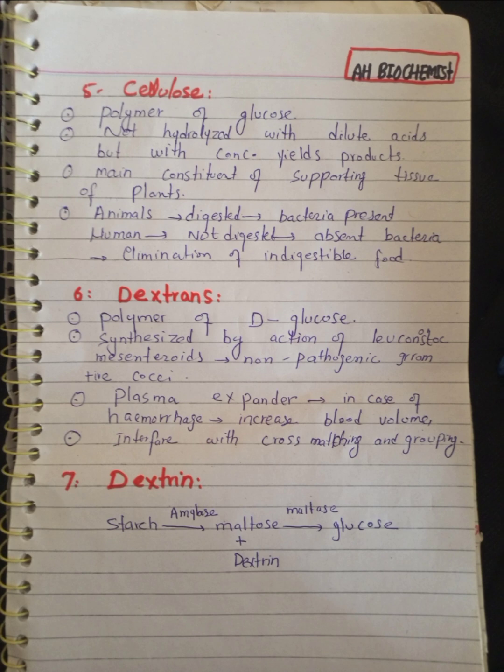Then dextrans. Dextran is a polymer of D-glucose. It is synthesized by the action of Leuconostoc mesenteroides, a non-pathogenic gram-positive cocci bacteria. Its biomedical importance is that it is used as plasma expander in case of hemorrhage.